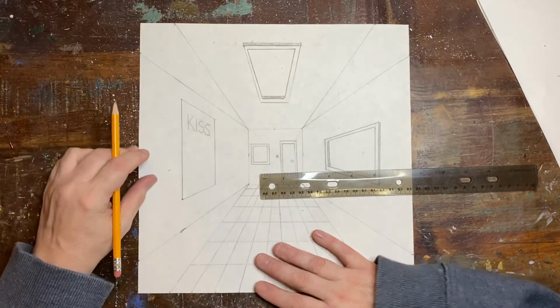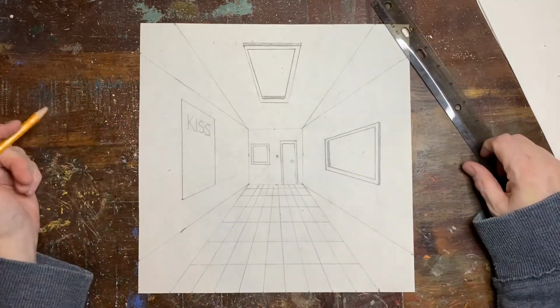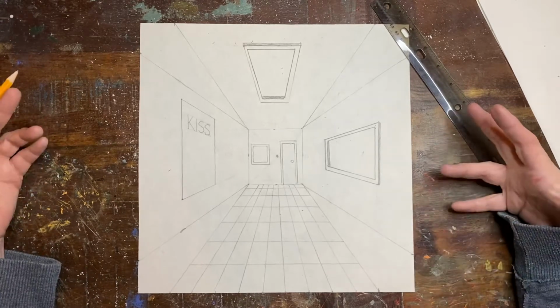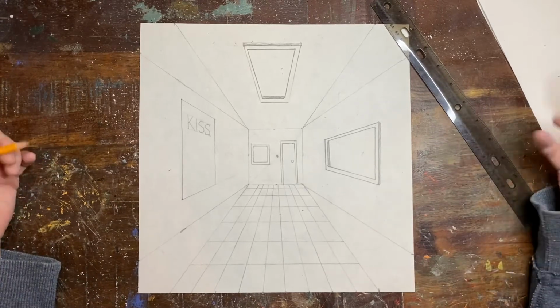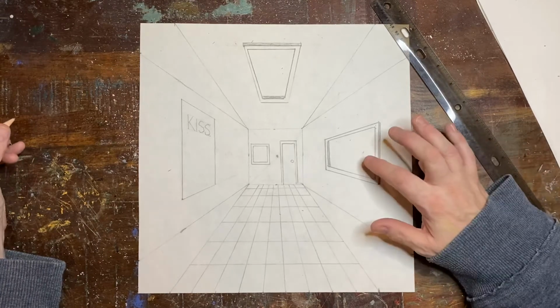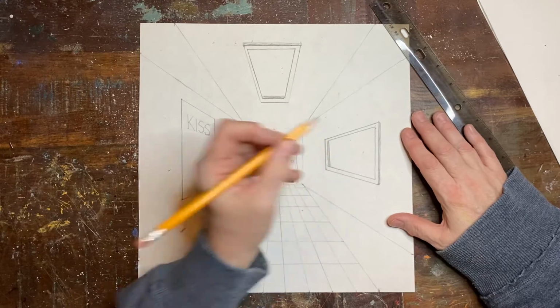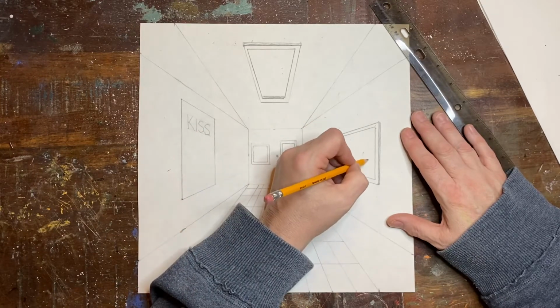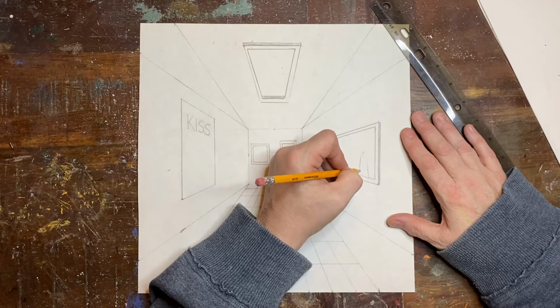Okay. All right, now it is time for you to color and decorate your room. You can use colored pencils or markers, whichever one works best for you. But remember, outside our window, think about what you would see out there. Like, would you see a tree?